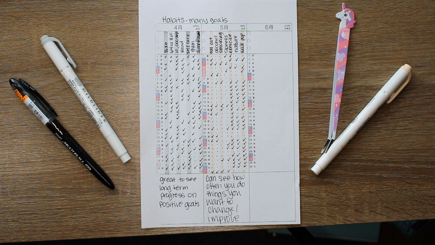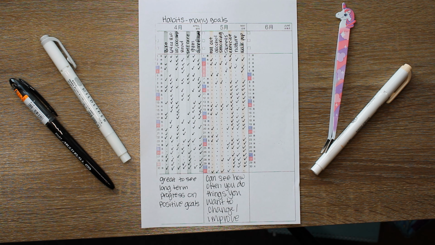You know, I want to eat out less, I want to drink alcohol less, I'm an occasional smoker, I want to make sure I'm not doing that too much, I have a sweet tooth I'm trying to curb. So you can really use this in a variety of ways, both positive and negative habits, to see how often you're doing things and get a sense of how well you're doing over an entire year.